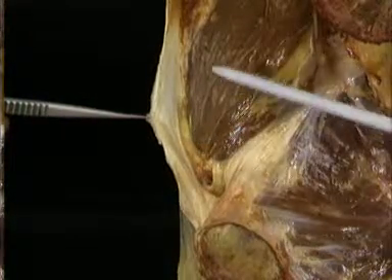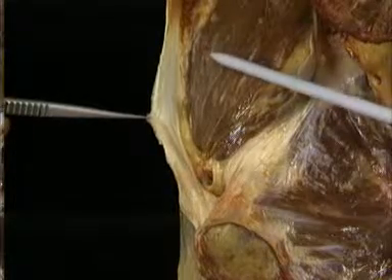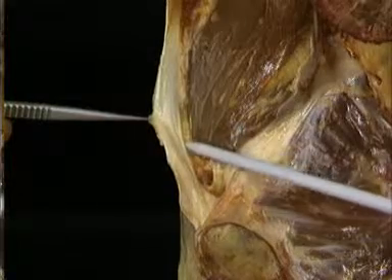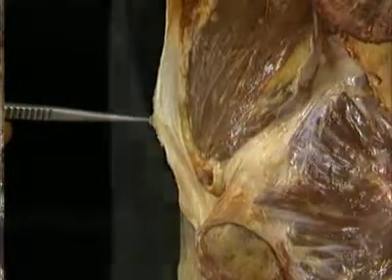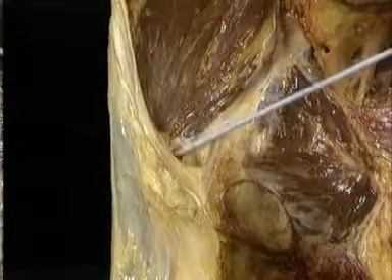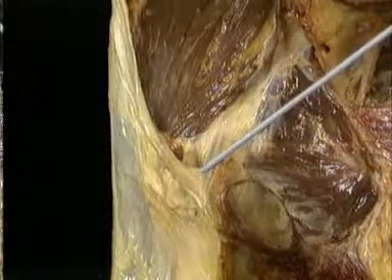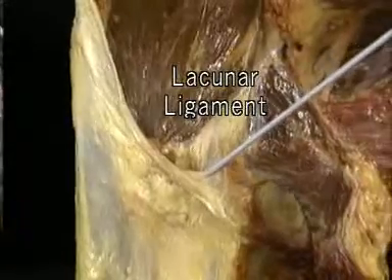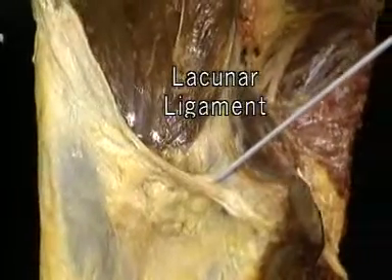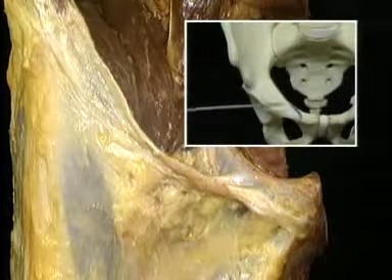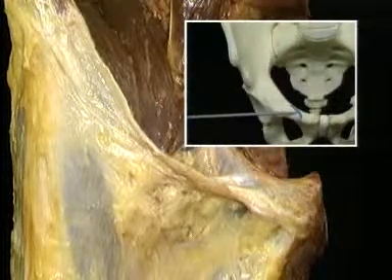The iliacus fascia, which has been removed in this dissection, comes down over the iliopsoas and is attached to the ligament along here. The lowest fibers of the inguinal ligament curl around to form this triangular extension, the lacunar ligament. The lacunar ligament runs backwards and a little upwards to insert on the sharp upper edge of the superior pubic ramus, the pecten.